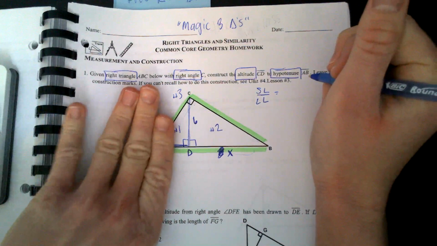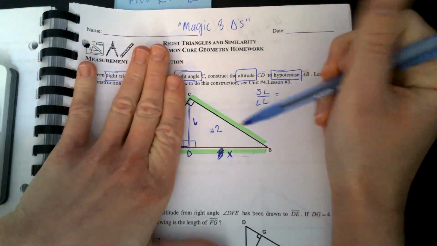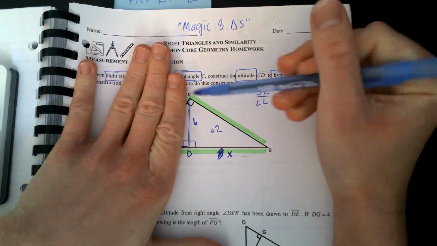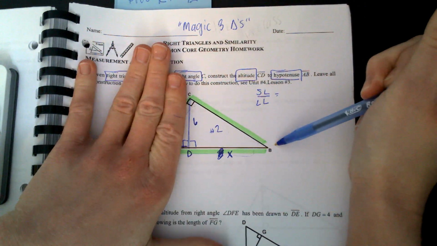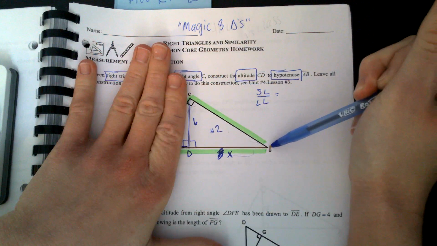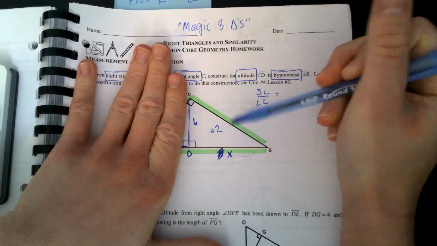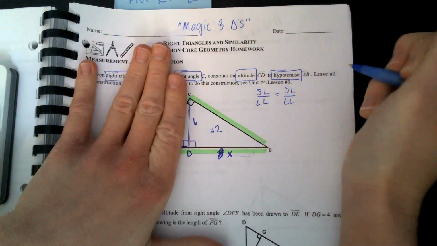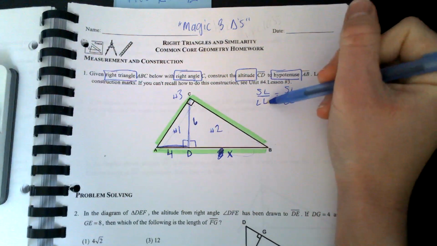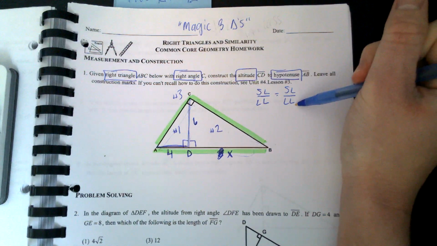Now, let's cover up triangle number 1 for a second. For triangle number 2, I have one side and I'm trying to find the second side. This is going to create a special proportion that I call short leg over long leg is equal to short leg over long leg.